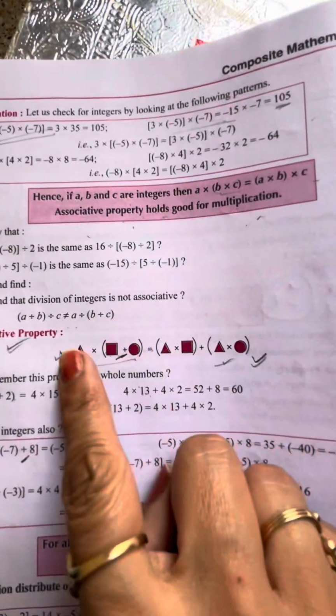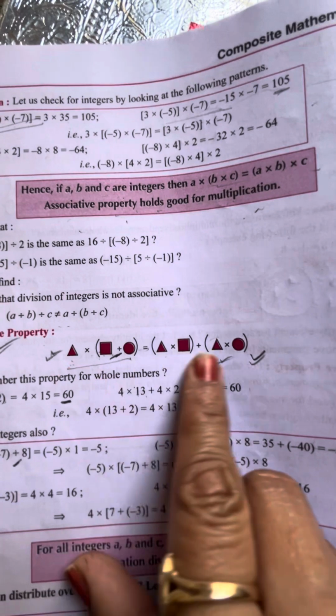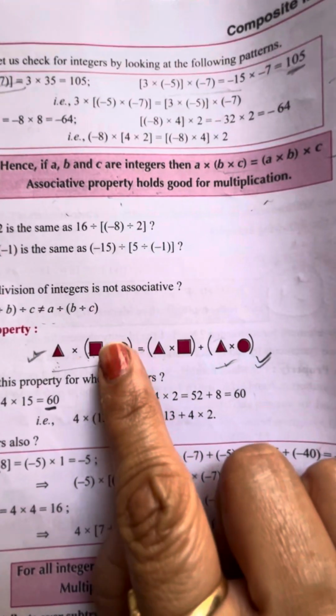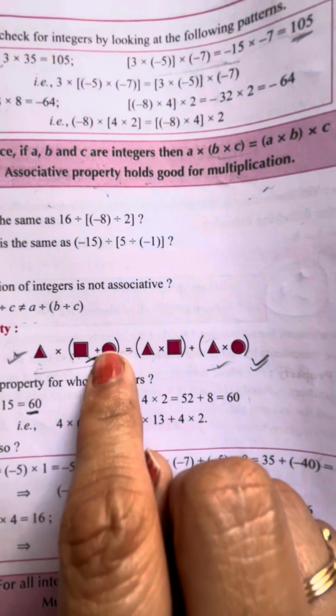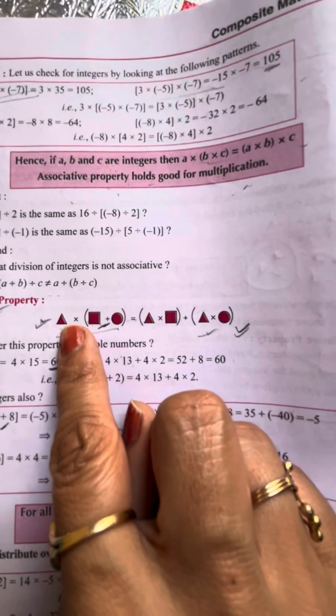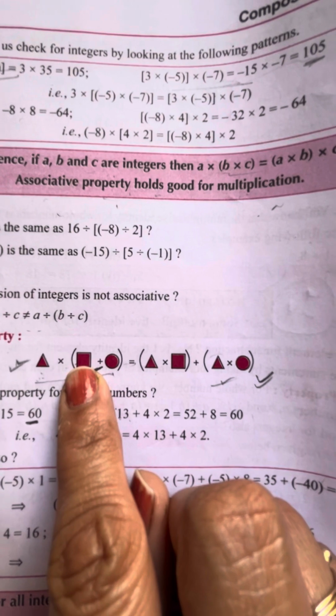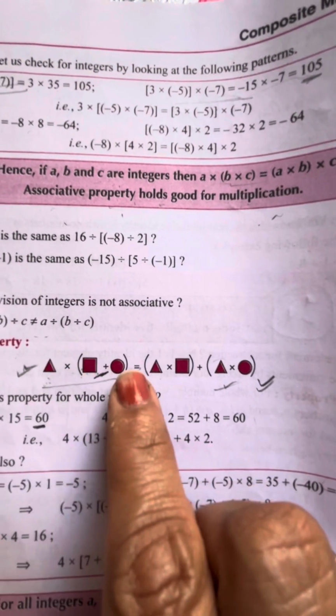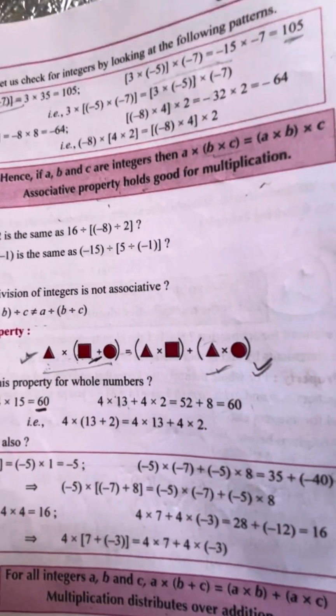Next, the distributive property. This is the perfect expression to represent the distributive property. We have three figures: triangle, square and circle, and between them there is a multiplication and addition. So how will we distribute it? Multiply triangle into square plus multiply triangle into circle. You can take any three integers and prove this property.